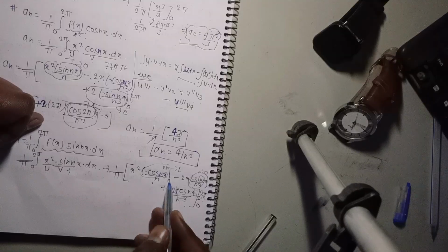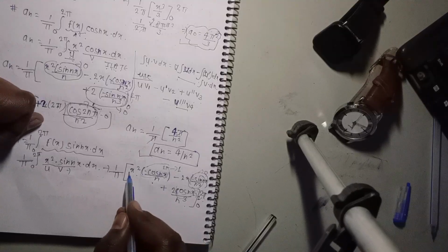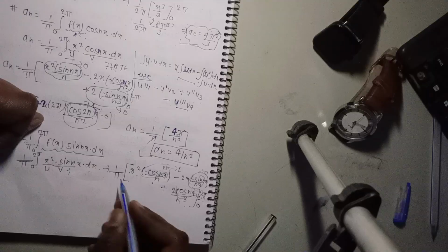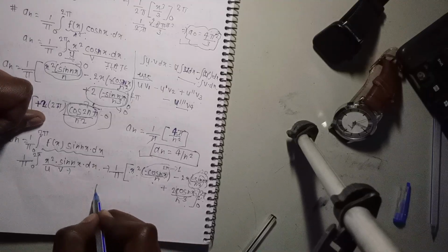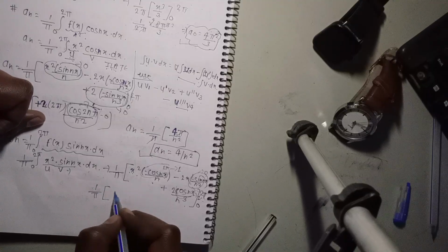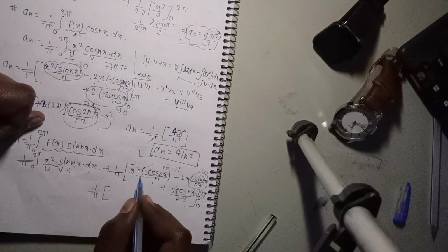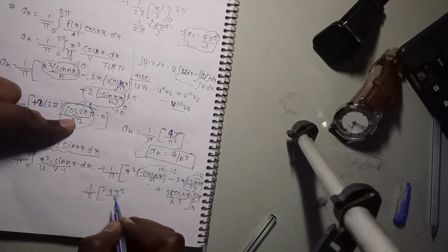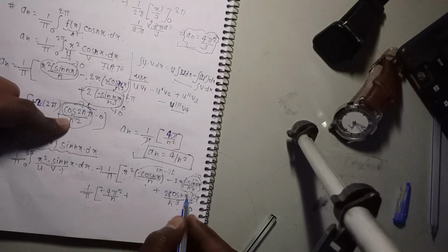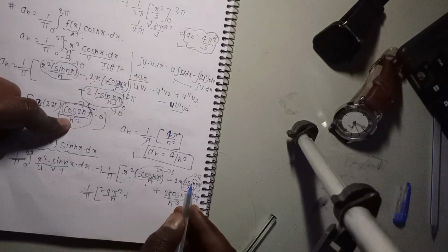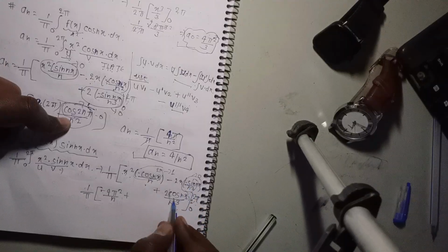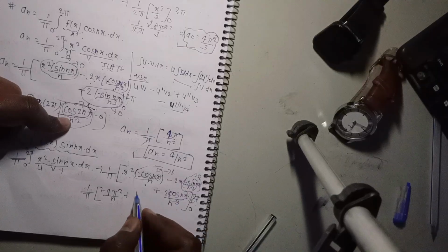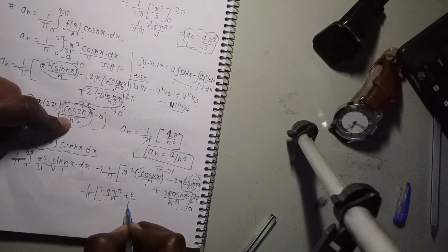Okay, so yes, 2 pi square gives 4 pi square, so 1 upon pi, 4 pi square upon n, minus, plus 2 upon n cube, plus 2 upon n cube.